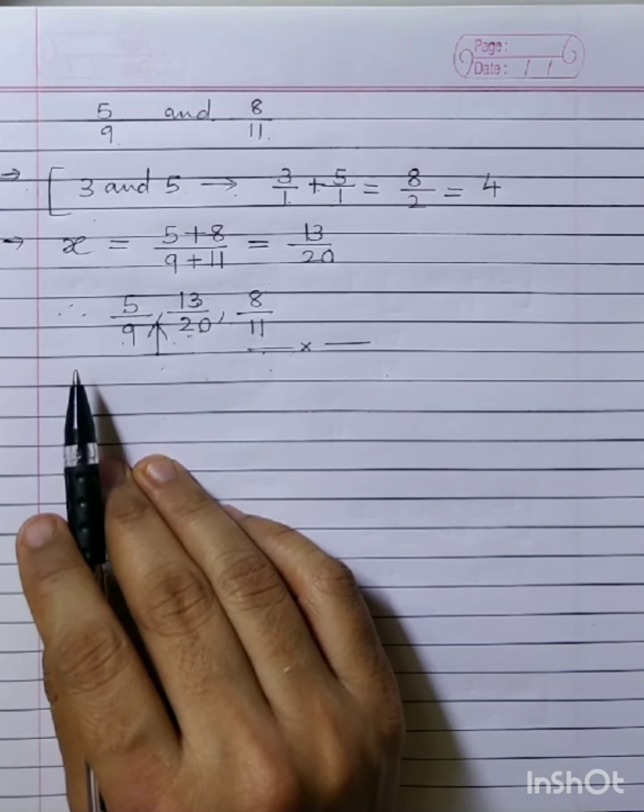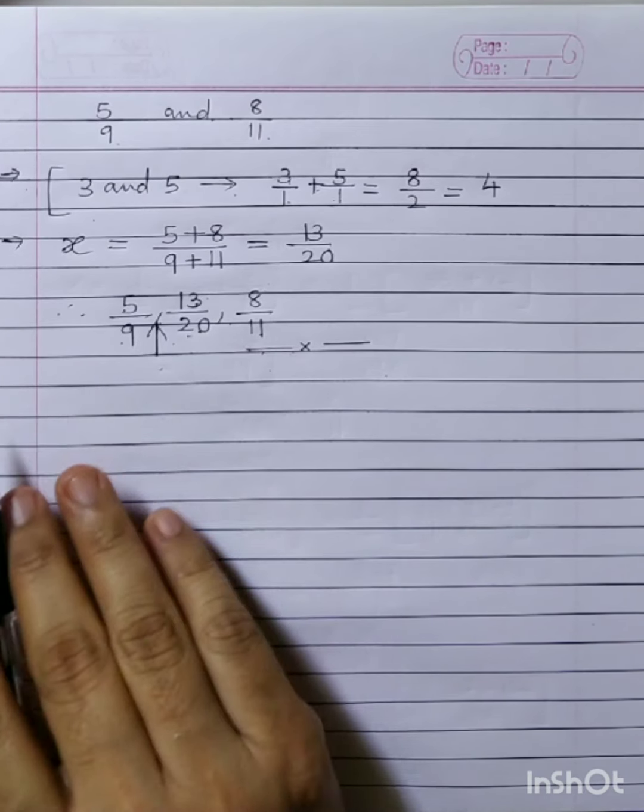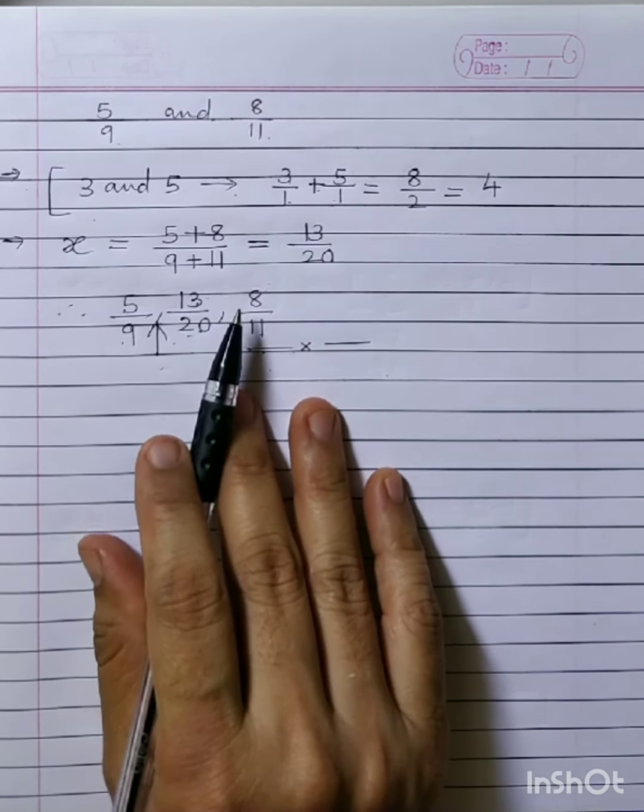Alright. So try solving, try to understand. This is a very easy lesson. We have simply revised our part.